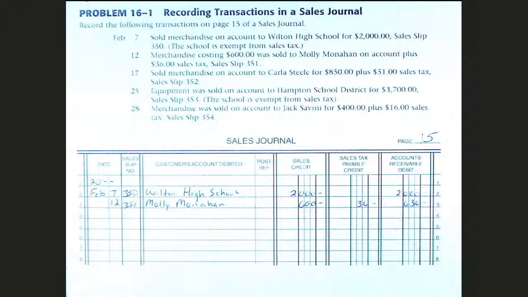What would be our debit account? Accounts receivable. Well, either cash or bank or accounts receivable, depending. It says on account here, right? So it would be accounts receivable, and the amount would be $3,700. There's no sales tax. If it was for cash, then the debit would be cash or bank.